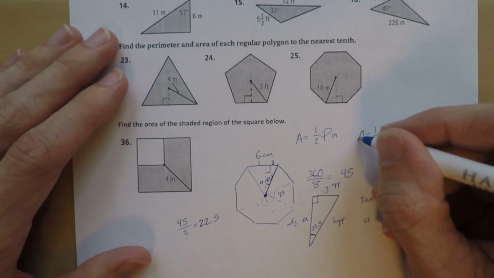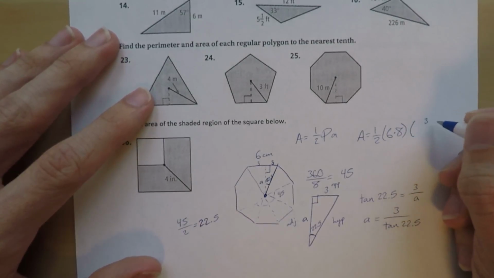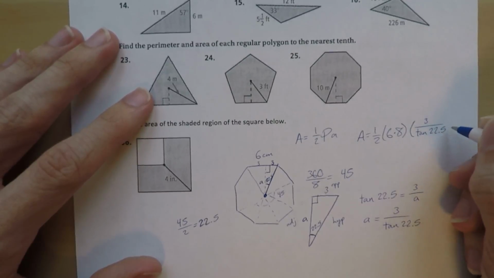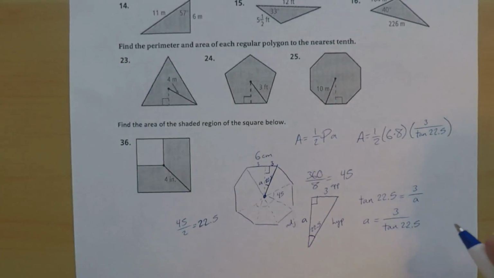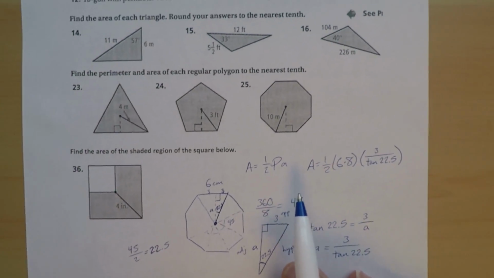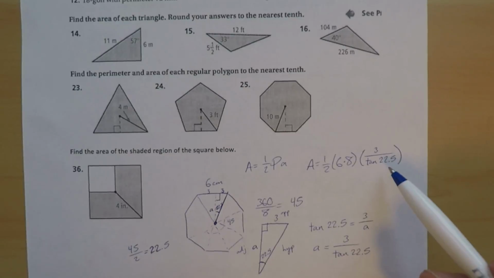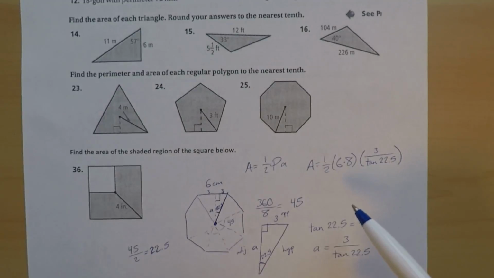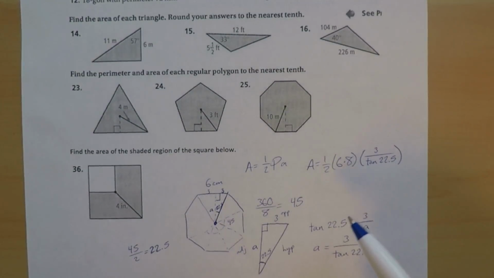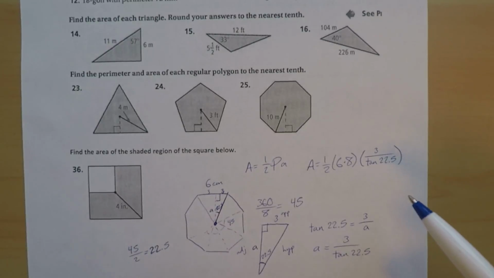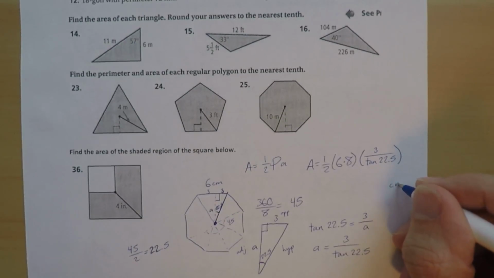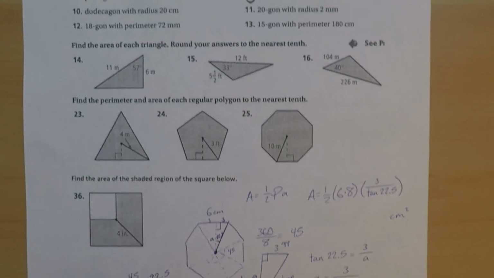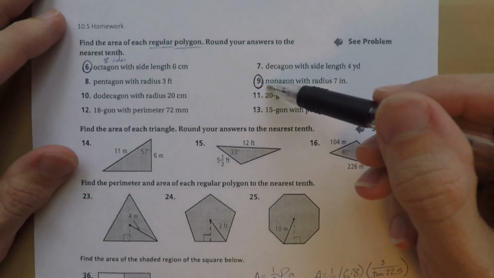We're going to put that into our equation just as it is. 3 over the tangent of 22.5. We don't want to round it too early. And what we'll want to do is this whole calculation. Take 3 divided by the tangent of 22.5, multiply it by 8, multiply it by 6, multiply by 1/2, and that would be the area of our regular octagon with a side length of 6 centimeters. Put centimeters squared on there. Alright, let's move on to number 9.